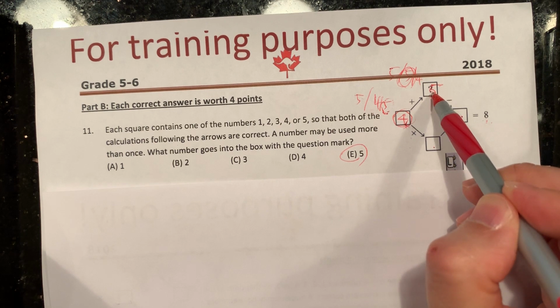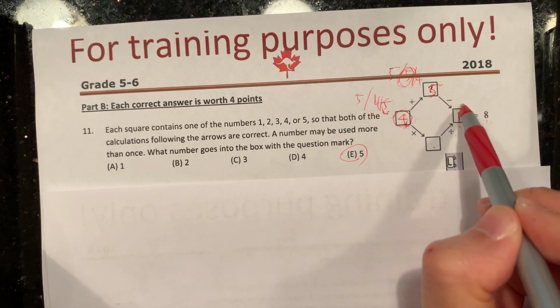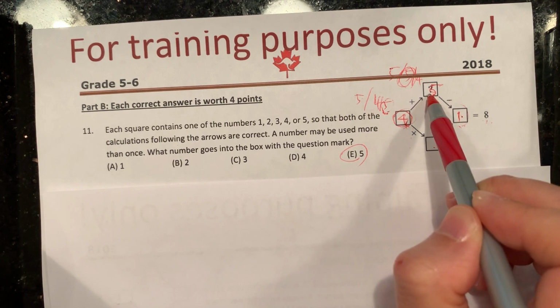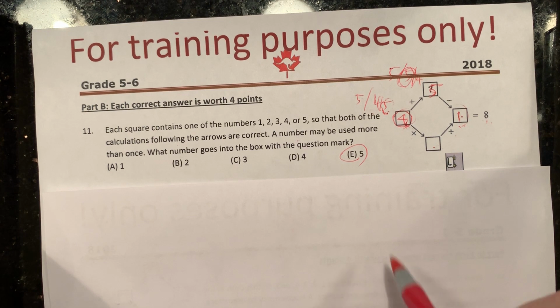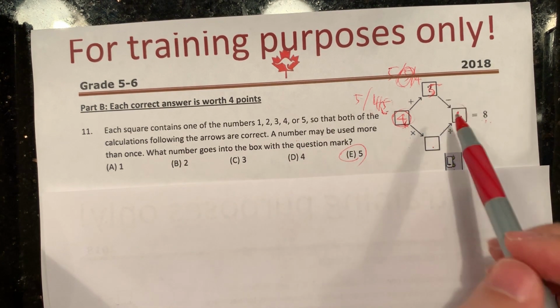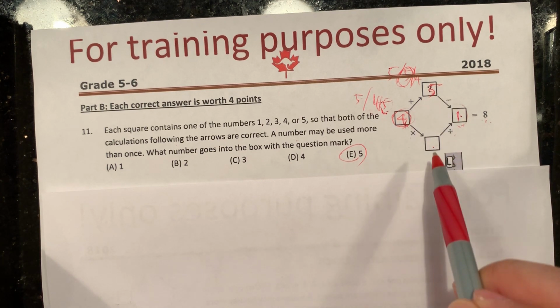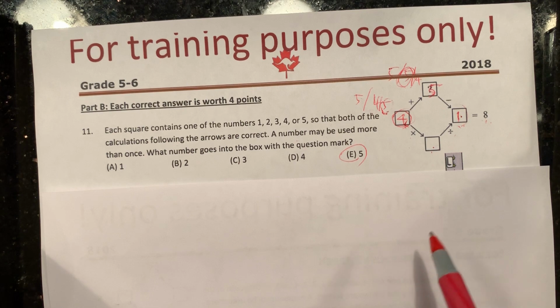So this should be 5, and then this should be 1, right? If this were 2, then this would have to be 6, but we don't have 6. So this is the only chance. So even if it says a number may be used more than once, actually we only get 1 possibility for 3 boxes here. Now let's look at this.